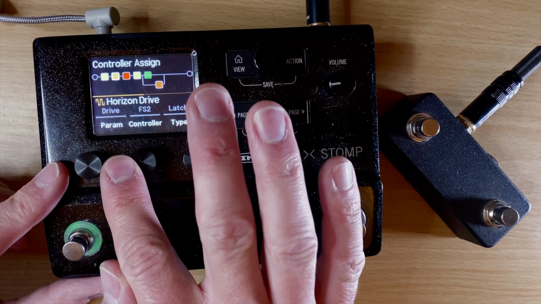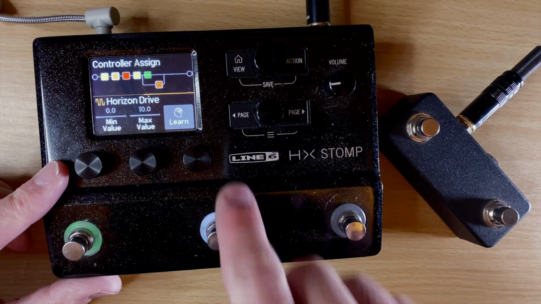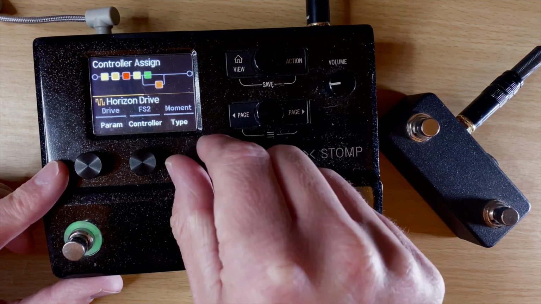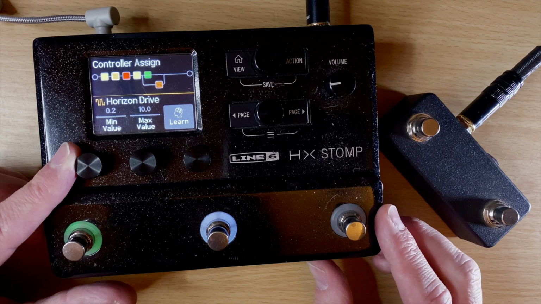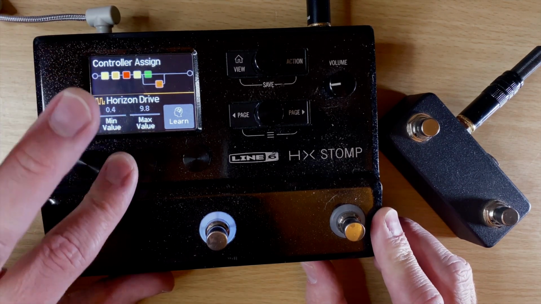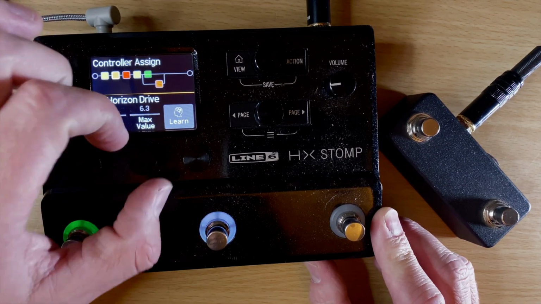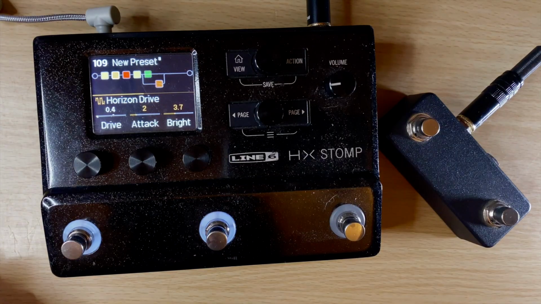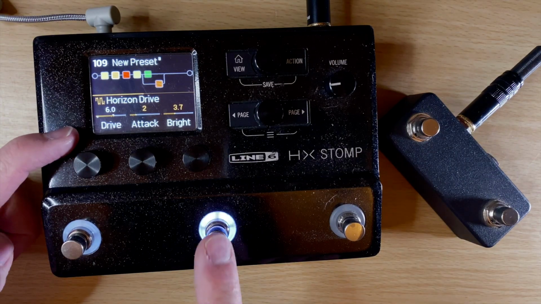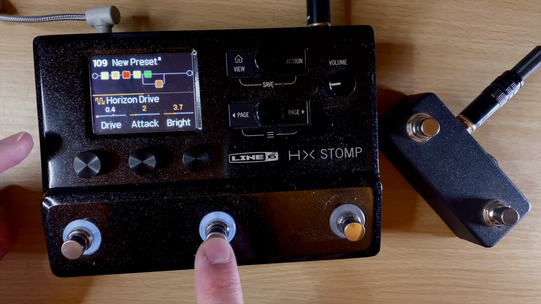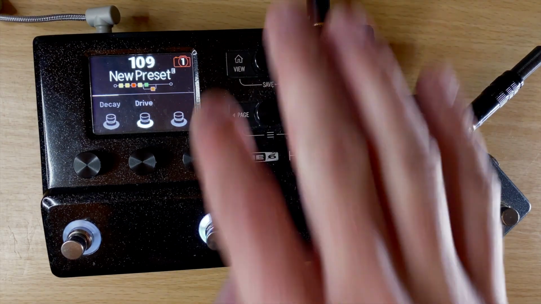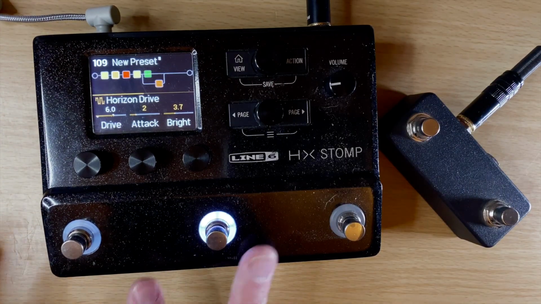Controller is going to be foot switch 2, or I could learn it. Latch, because I don't want it to be momentary. Minimum value is like 0.04, and the maximum value, let's put it at like 6 or something like that. And now when I push this button, the drive goes from 0.4 up to 6. Make sense? I don't think you're going to use that too much.